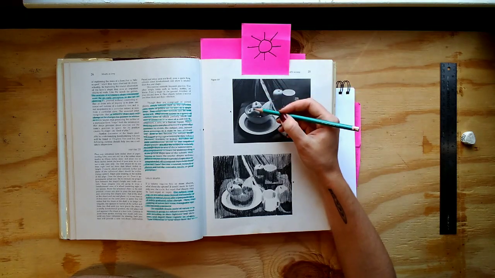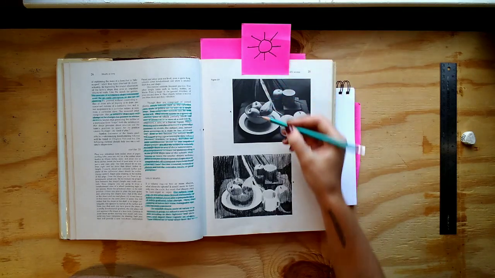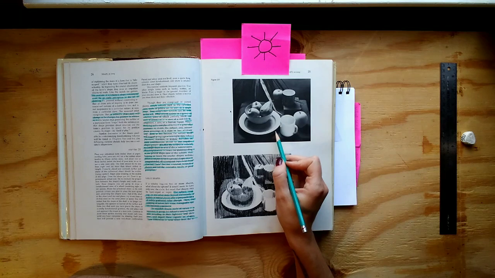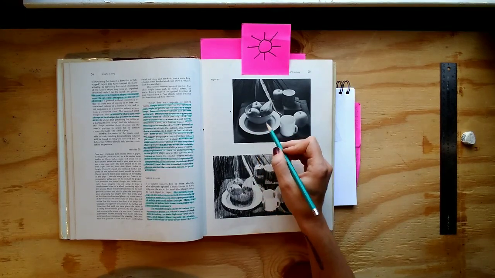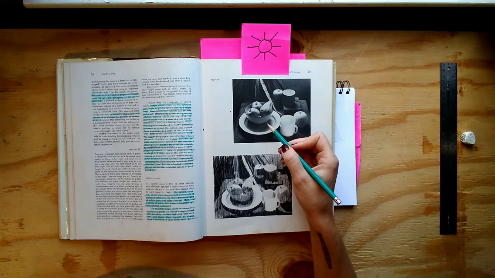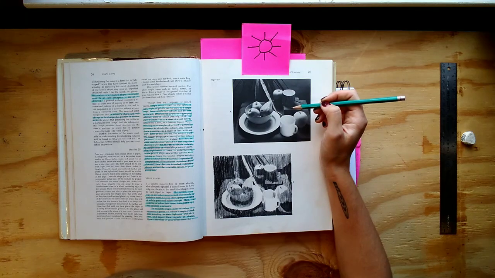And on the opposite end, whatever the sun is not touching is the darkest value, the darkest shadow. And then everything in between are the shadows going from lighter to darker, the midtones, okay? So that's what you want to think about whenever you are doing this.